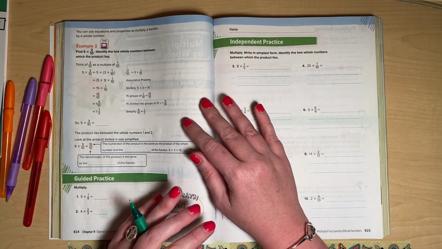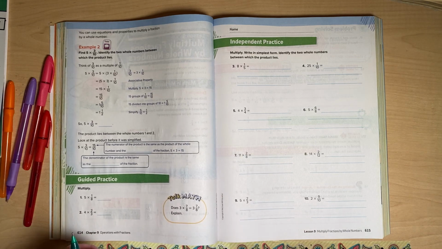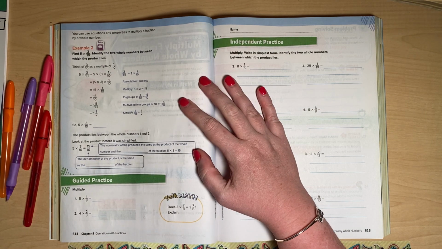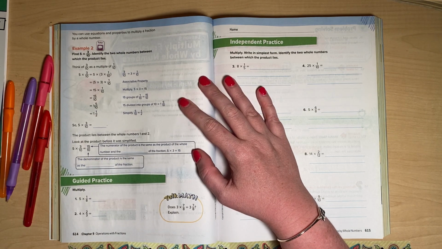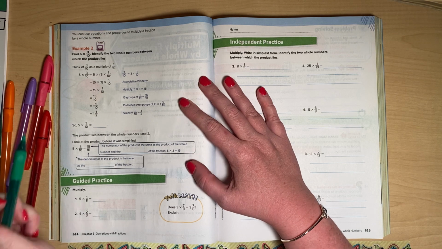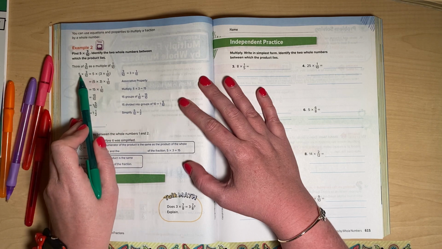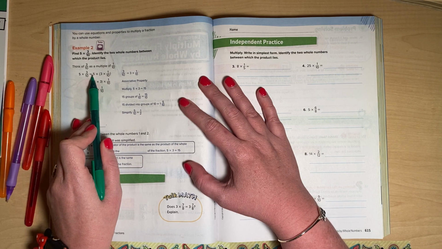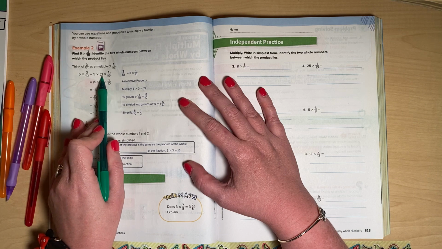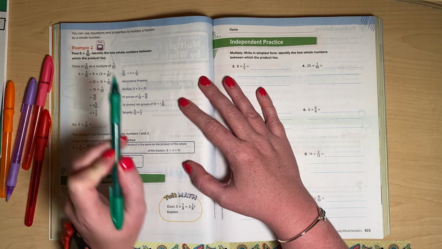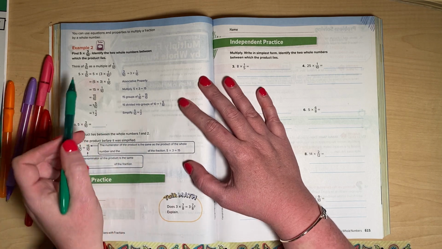You can use equations and properties of multiplication to multiply a fraction by a whole number. Example 2. Find 5 times 3/10. Identify the 2 whole numbers between which the product lies. Okay, so it says think of 3/10 as a multiple of 1/10. So 5 times 3/10, they say, is the same as 5 times 3 times 1/10, because 3/10 is the same as 3 times 1/10.